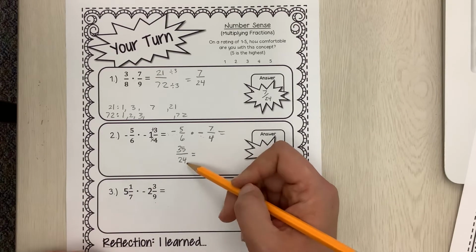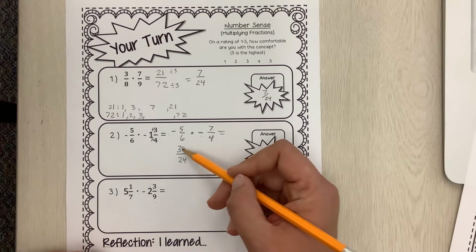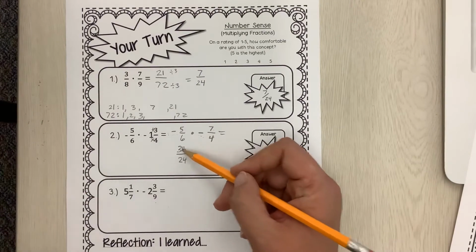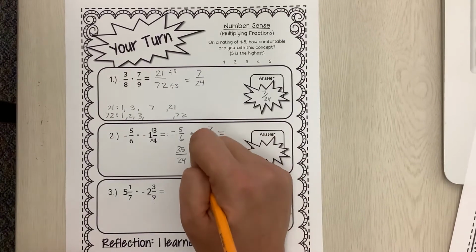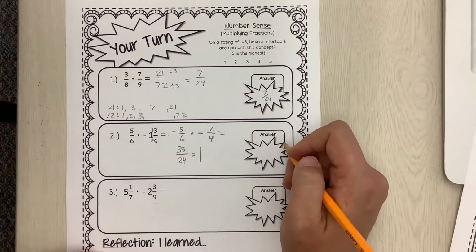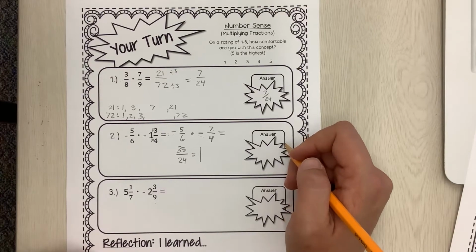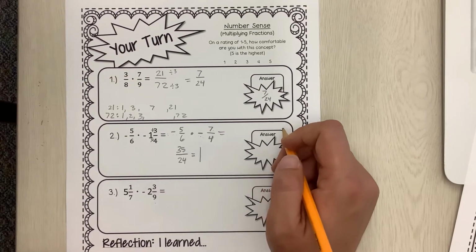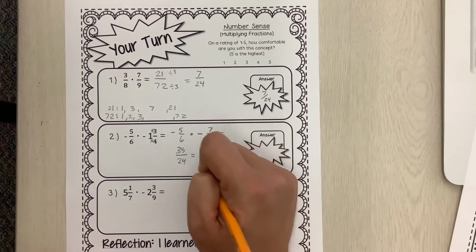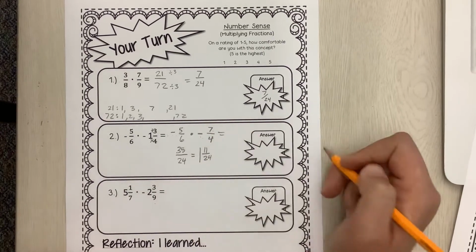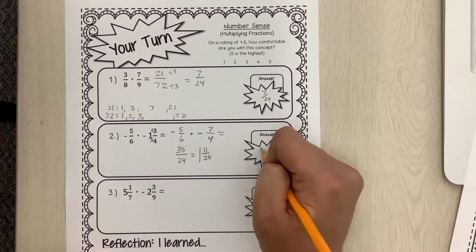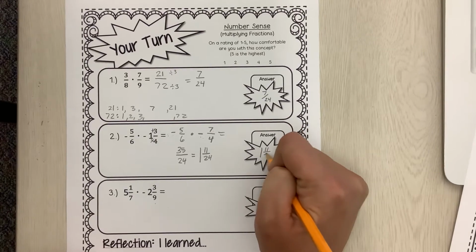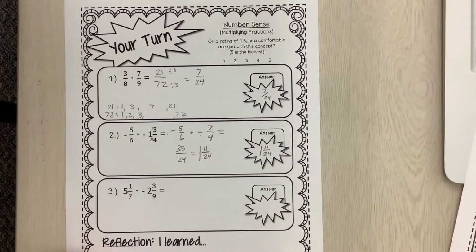Now this is an improper fraction. I'm going to turn it into a mixed number. How many times can I take 24 out of 35? I can do that 1 time. And then 35 minus that 24, what's left over? Well, we should have 11. And 24 is still our denominator there. So there's our answer, a positive 1 and 11/24.